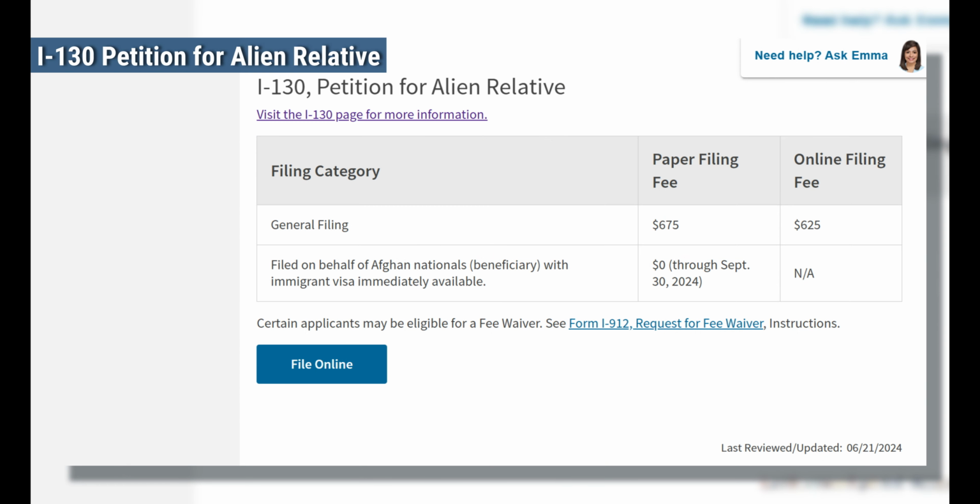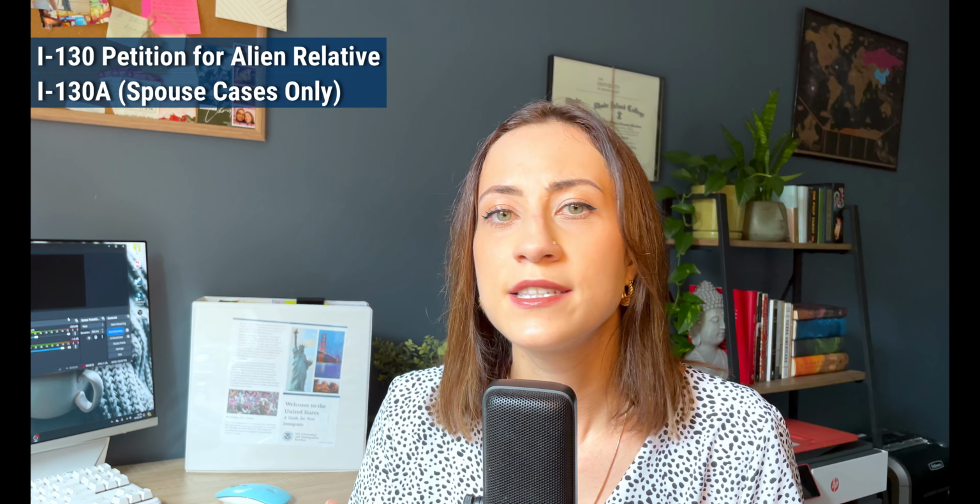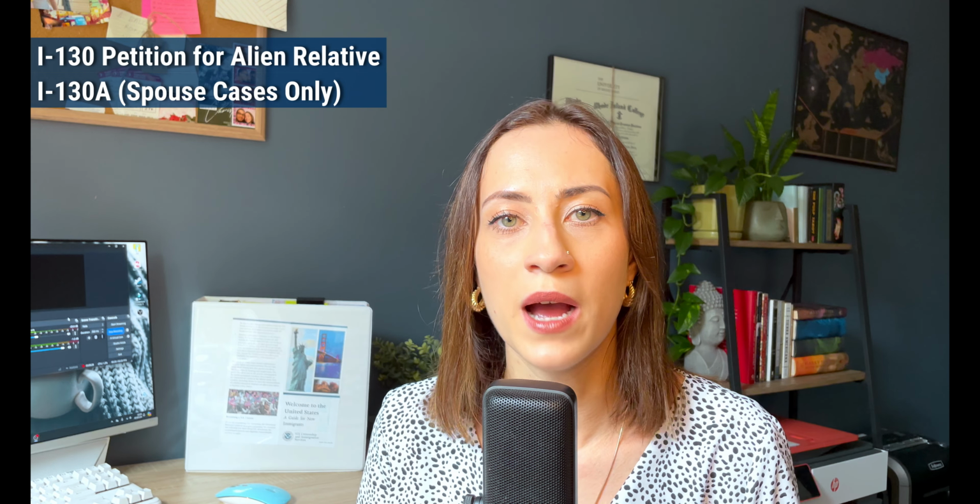The next supplemental form is called I-130A, which is a supplemental information about the spouse beneficiary. This form goes along with the Form I-130, but only in marriage-based cases. If you are petitioning your parent or your child, in that case, you do not need to submit the Form I-130A.